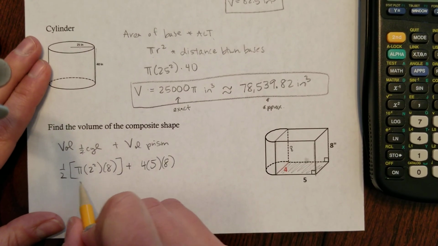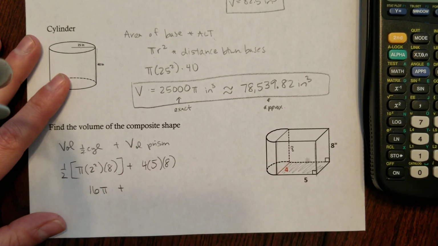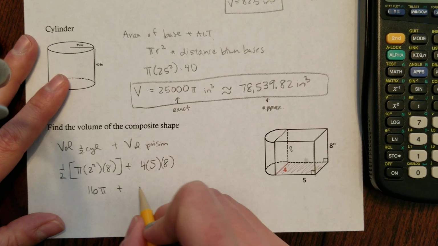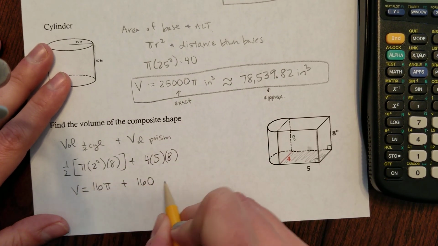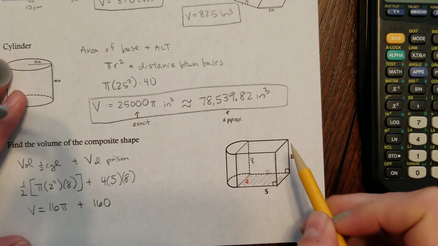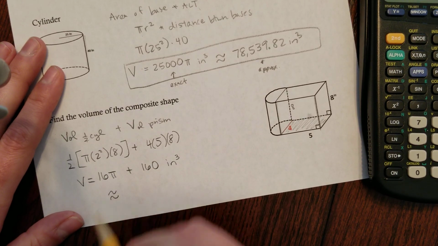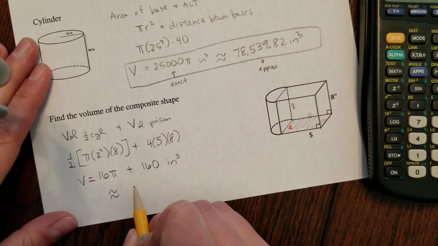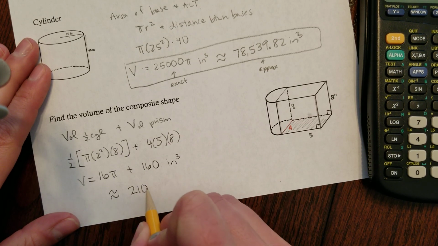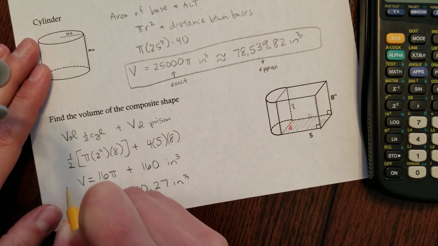So for my half cylinder, once I multiply all this together, I'm going to get 16 pi. And then for my prism, we're going to have 160. So this is the volume, and this double marks here on this 8 mean inches. So inches cubed, which is approximately. So here's our exact answer. Our approximate answer would be 210.27 inches cubed.